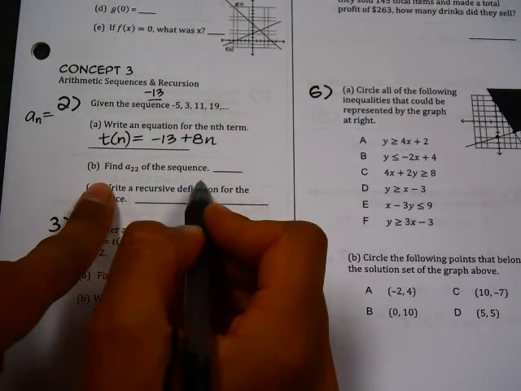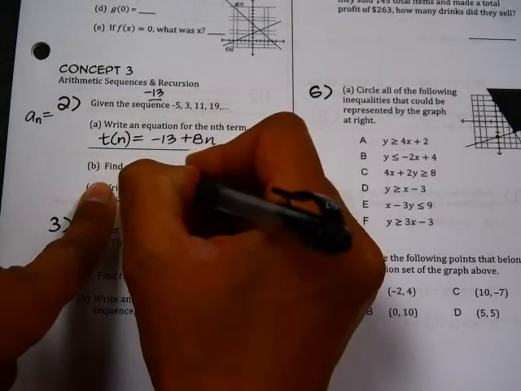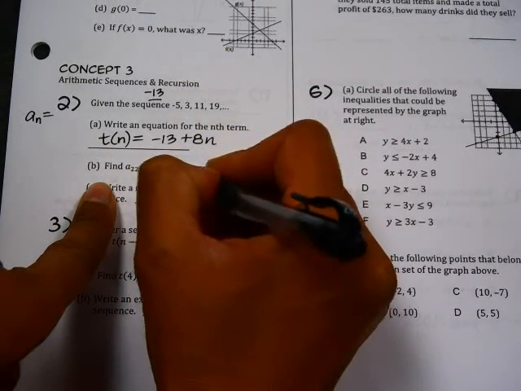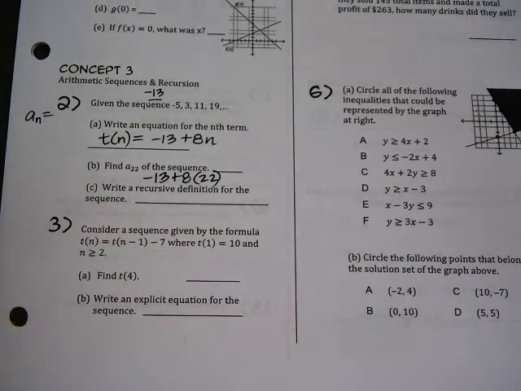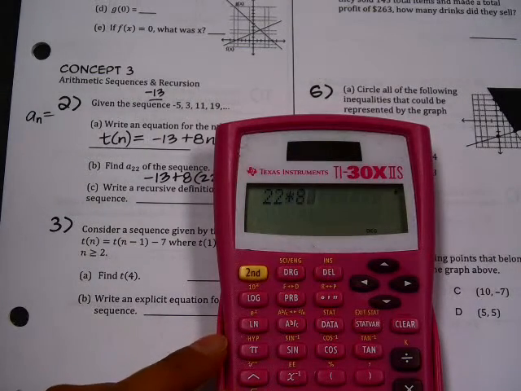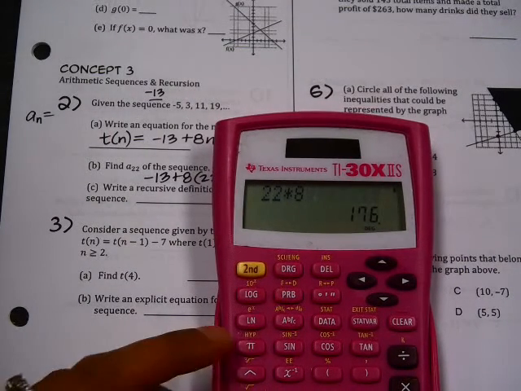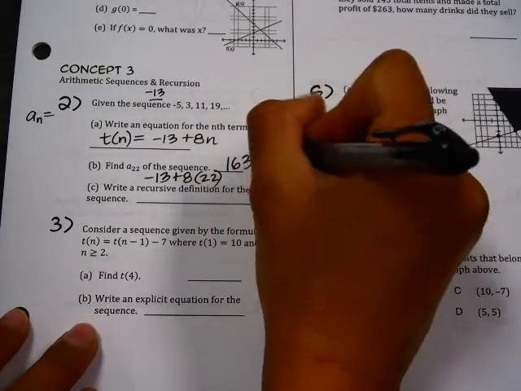Find a sub 22 of the sequence. So in other words, find the 22nd term. The fastest way would be to use this explicit equation and plug in n equals 22. So we do 22 times 8 and then minus 13, and we get 163.